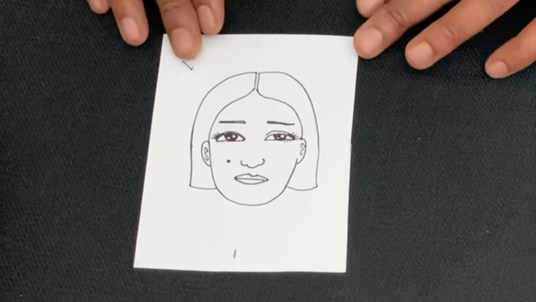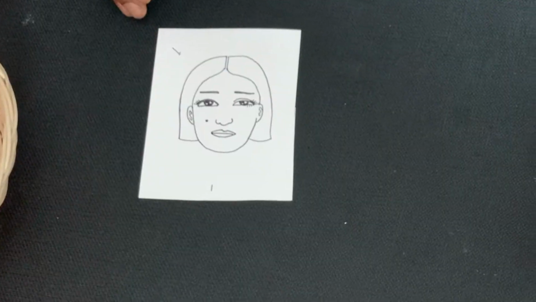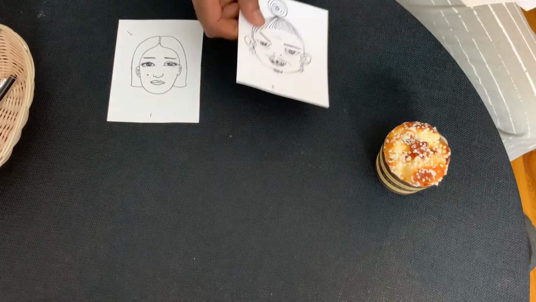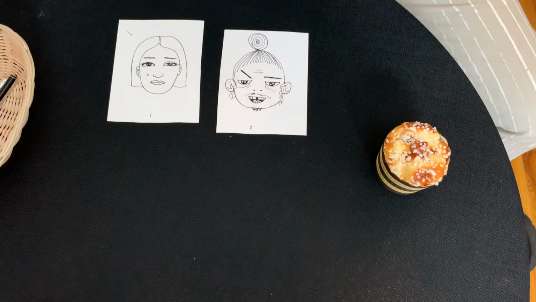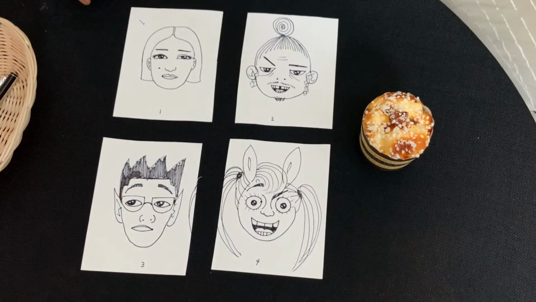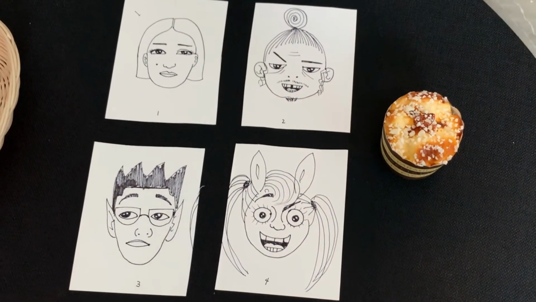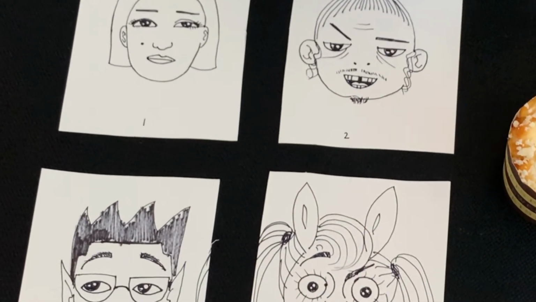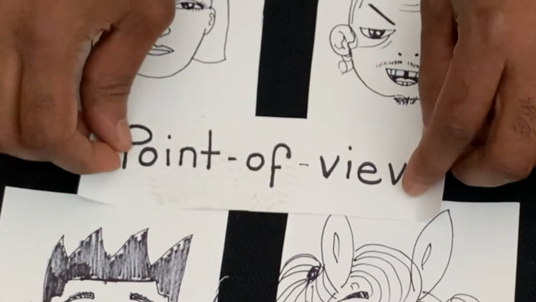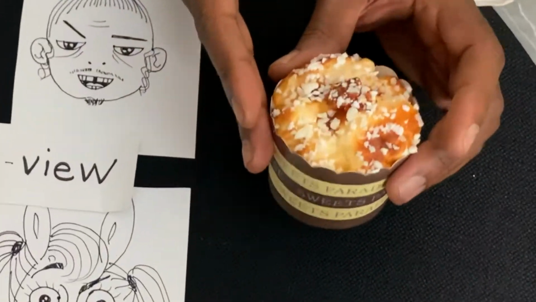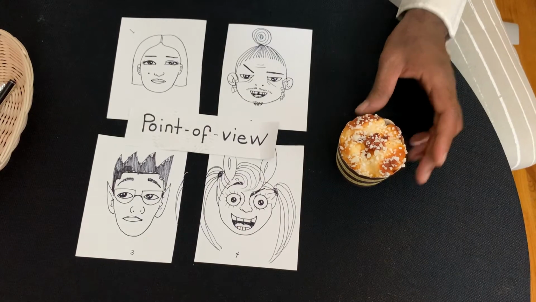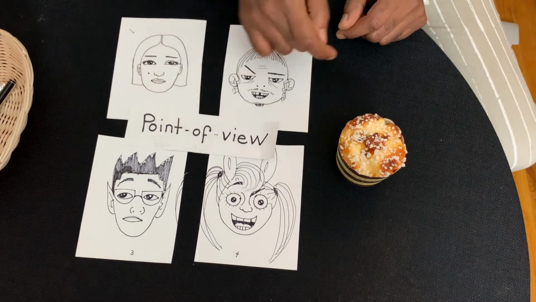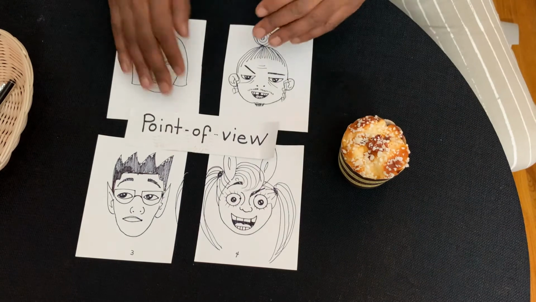Now let's pretend her name is Brianna, and one day Brianna brings a cupcake to class, and when each of the students see the cupcake, they all have a different reaction. I wonder why everyone has a different reaction to this cupcake. Well, it might have something to do with their point of view, the way they see the cupcake.